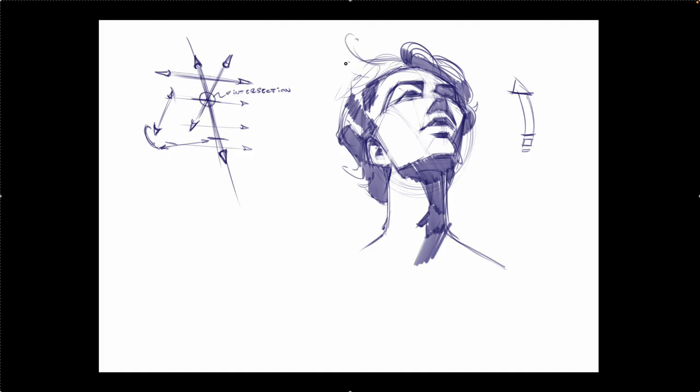Some hairs are kind of caught in the wind, I suppose. He's definitely a very handsome guy. Okay. This needs to be cleaned up a bit. Well, there we go.